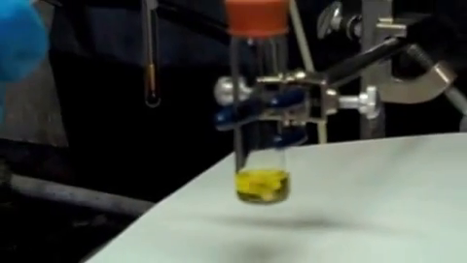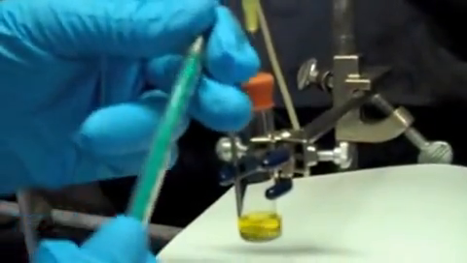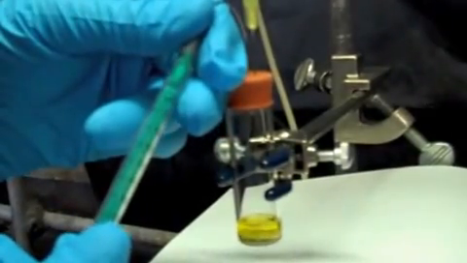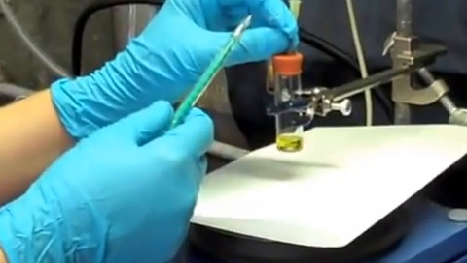As we near the end of the titration, the yellow color lingers for a longer period of time. I'll slow down to wait for it to disappear. Once the yellow color persists, your titration is complete, and you should read the volume on the barrel of the 1 ml syringe. The volume is 90 microliters.